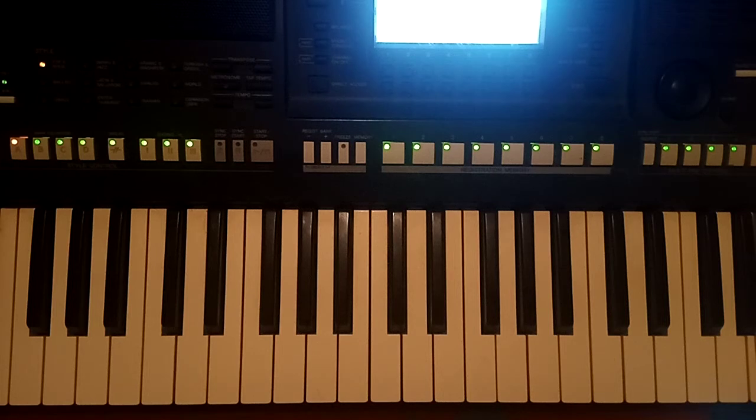Now, scales simply means a set of musical notes in order of fundamental frequency or pitch. And there are different scales. As we have major scales, we have minor scales, and different other scales that we have.